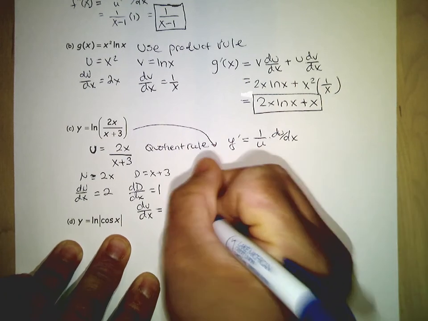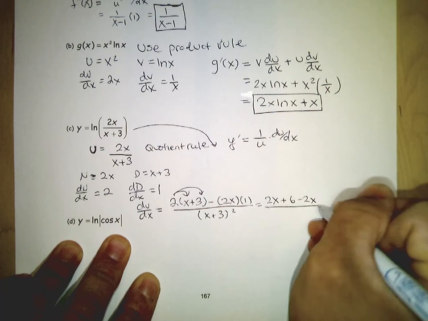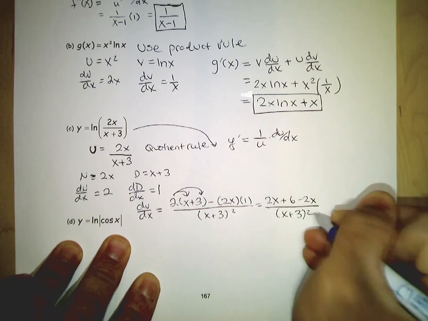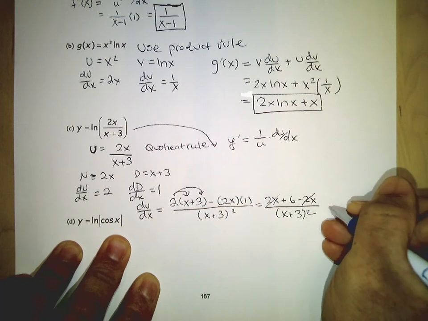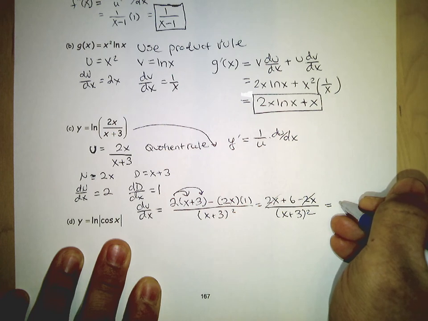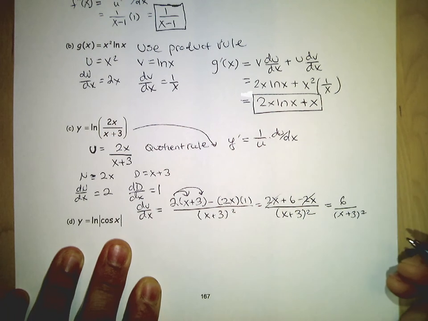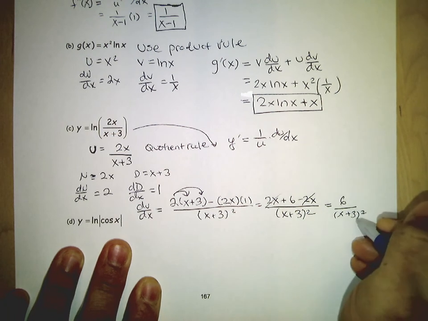So let's distribute the 2. So we have 2x plus 6 minus 2x all over x plus 3 squared. The 2x's zero out. So we have 6 over x plus 3 squared. All right, so that's du/dx.